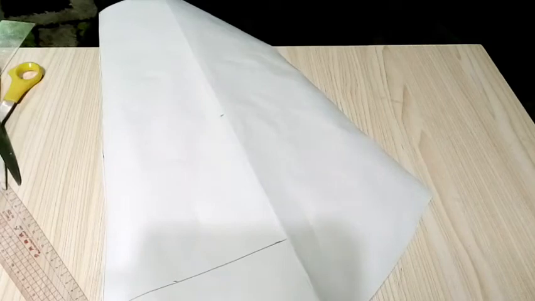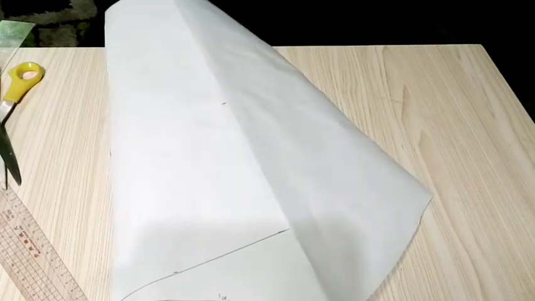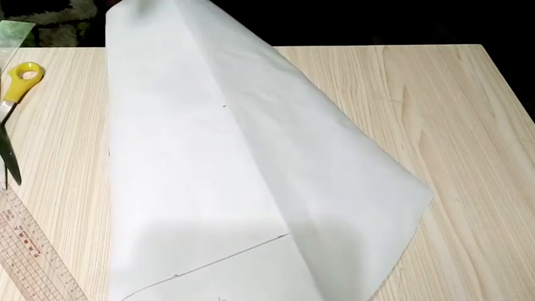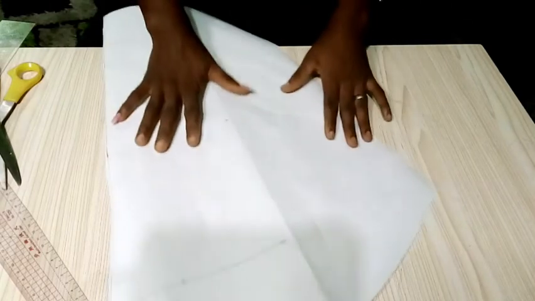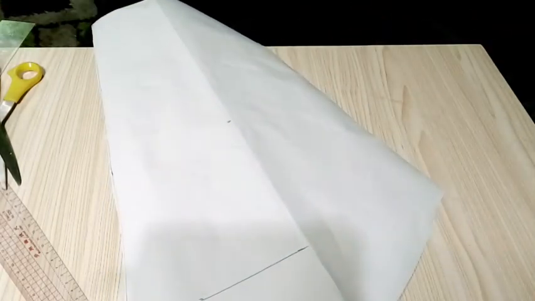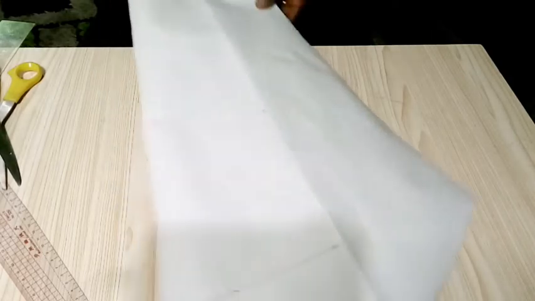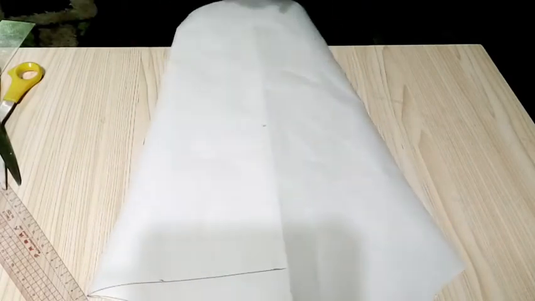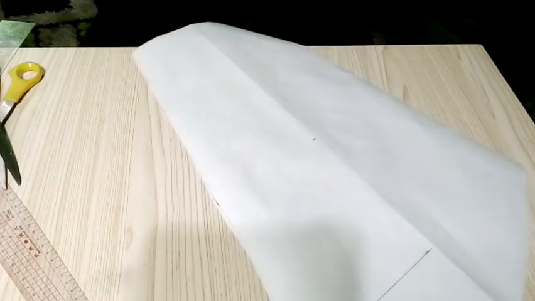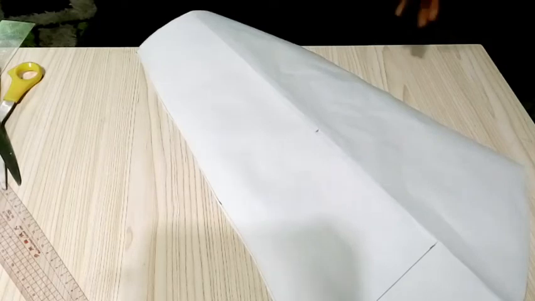Learning how to draft exaggerated sleeve. Okay, this is actually a basic sleeve exaggerated with either organza or tulle nets. For the purpose of this, I'll be demonstrating how to draft a sleeve that is exaggerated with organza.